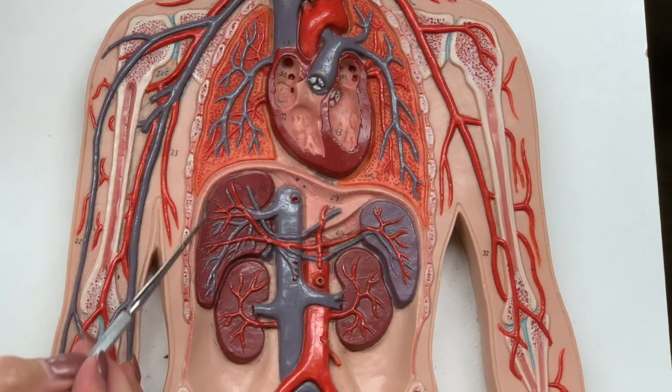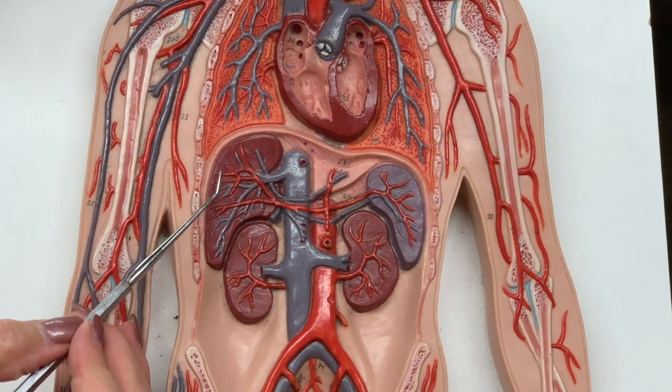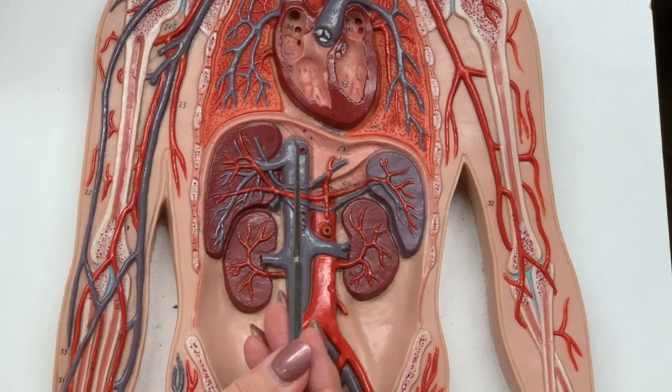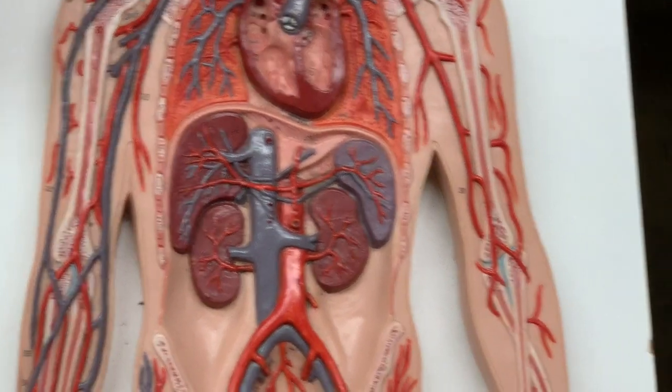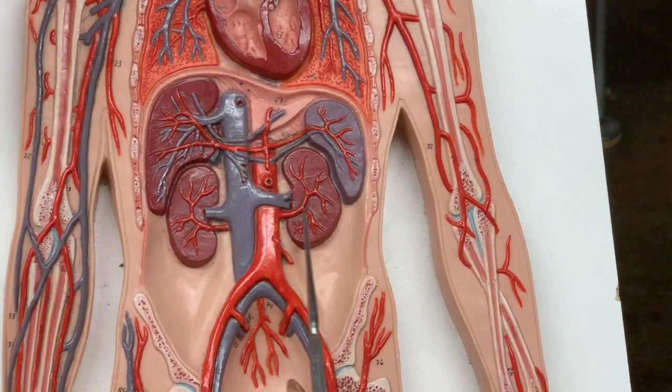Below the diaphragm, we have this large organ here, which is the liver. We'll see the liver in great deal more detail. On this side, we have the spleen. Missing, of course, will be the stomach in front. I want to point out our 2 little kidneys here, one on either side.